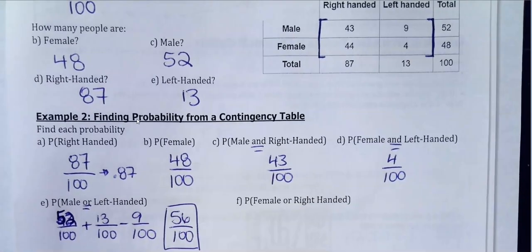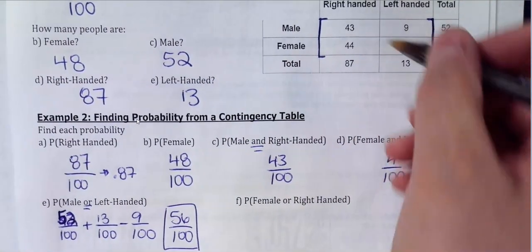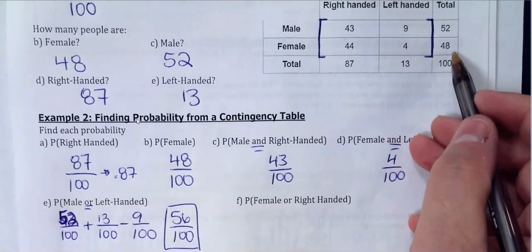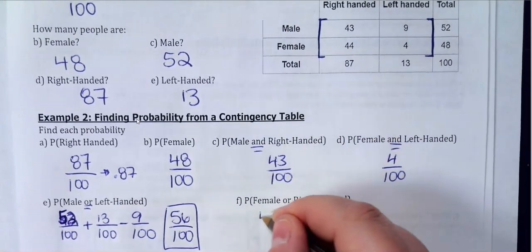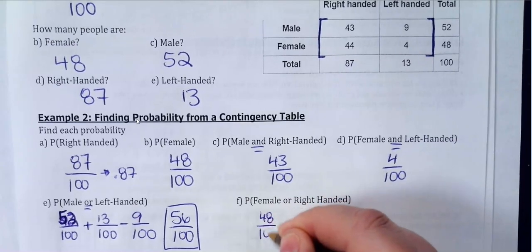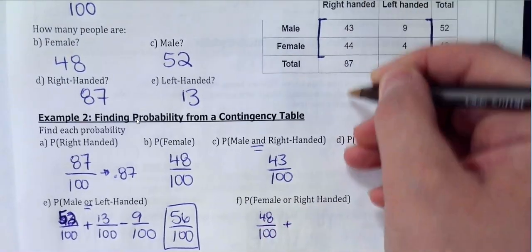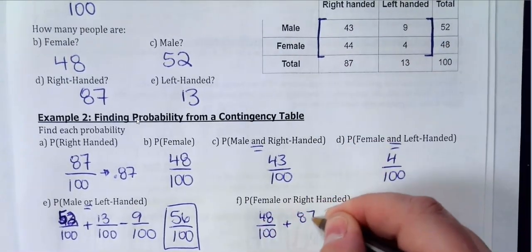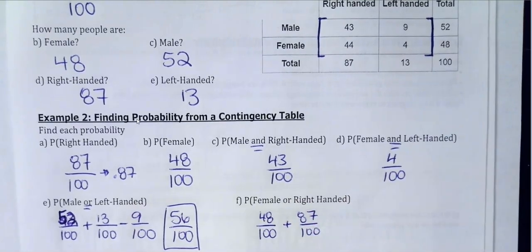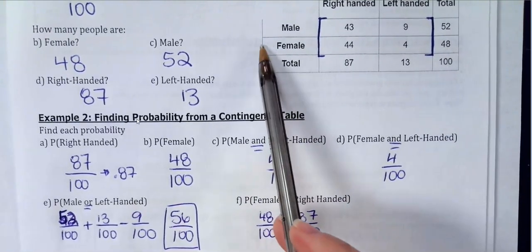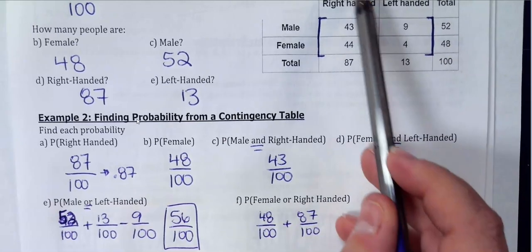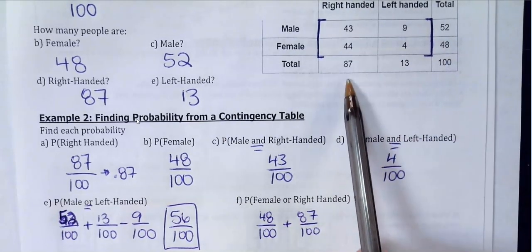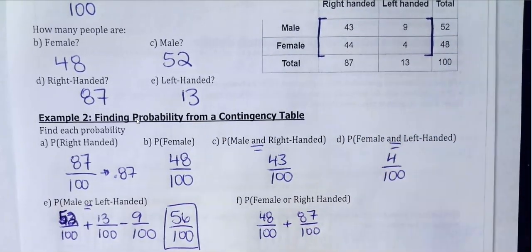So if they're not mutually exclusive, that can happen when you have an or statement. You have to subtract off the overlap. So female or right-handed. Probability I'm female, I'll make sure I grab the right number here: there's 48 in this survey out of 100. Right-handed, there's 87 out of 100. When I'm counting the females, I do the 44 and the 4. When I do the right-handed, I do the 43 and the 44. I counted that 44 twice.